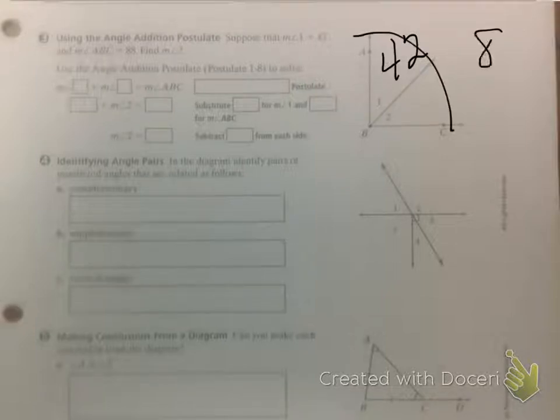It says, suppose measure angle 1 is 42. Well, I would write 42 in there. And then measure angle ABC. Notice that's talking about the whole thing. The whole thing is 88, the whole angle. And then they want us to find angle 2. So 2 is our question mark, our x, our variable.